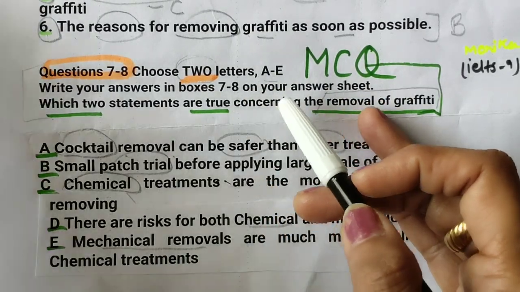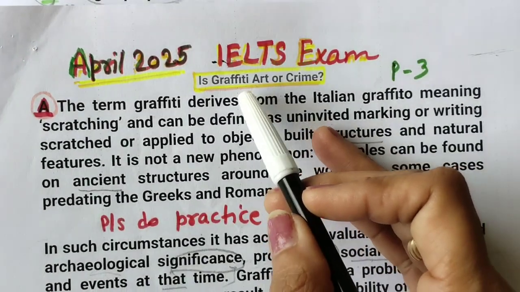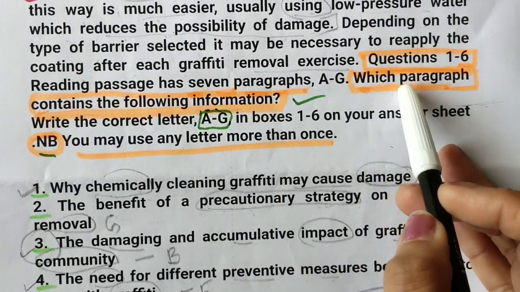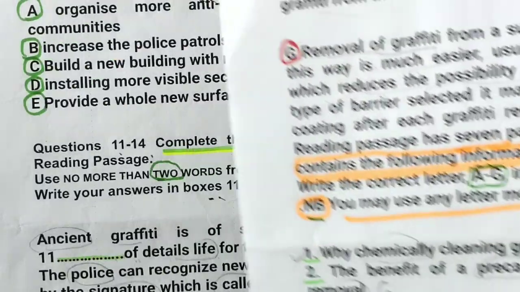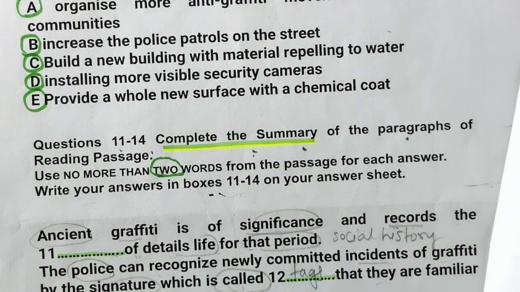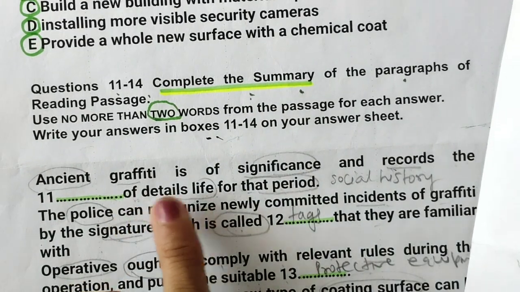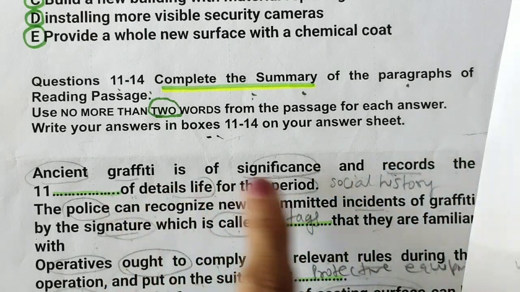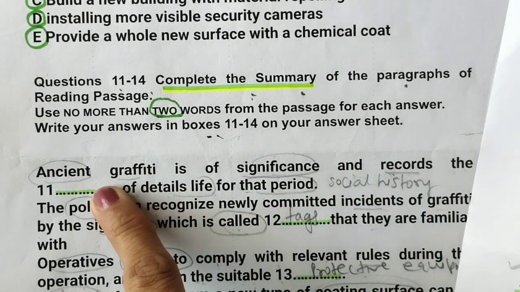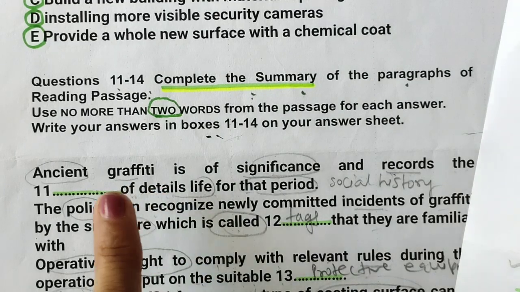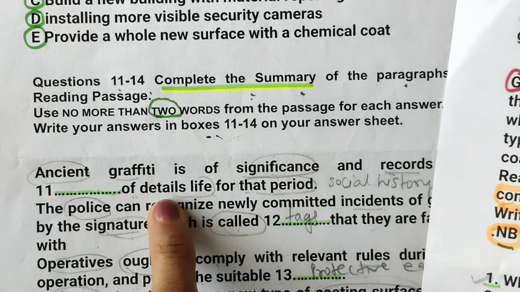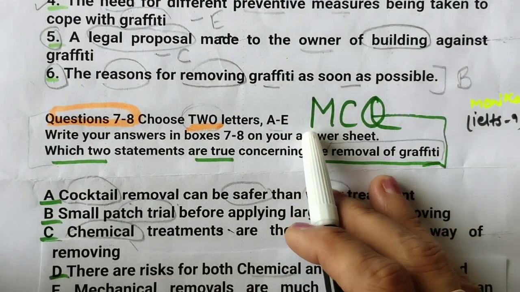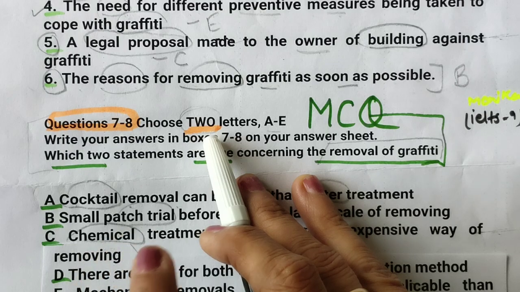Now for this reading, we have already done two types of question, that is which paragraph contains the following information, and the second question we have done, this complete the summary, this fill in the blanks. I have explained how to find correct answers with the help of the words before and after the blank. That will help you to get the correct answer in fill in the blanks. You can watch my previous video, just previous video. Okay, and here we will be doing this multiple choice question where we have to select two letters.